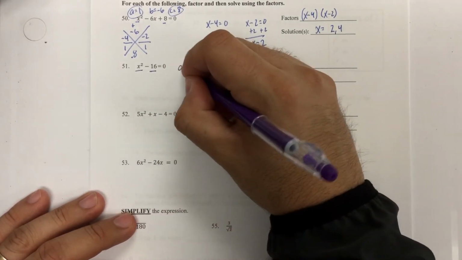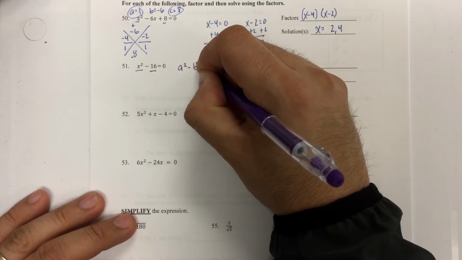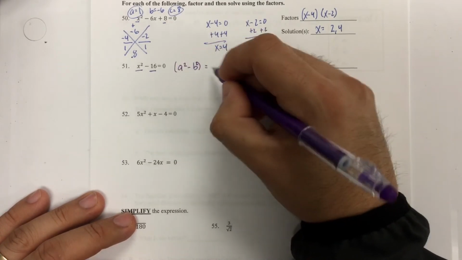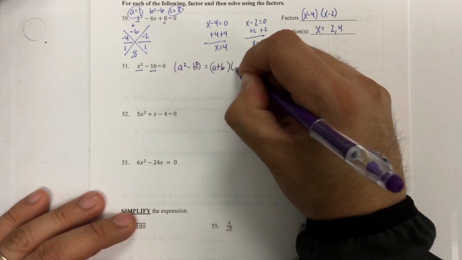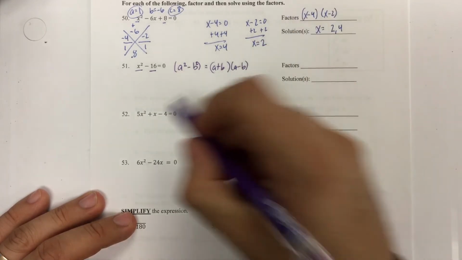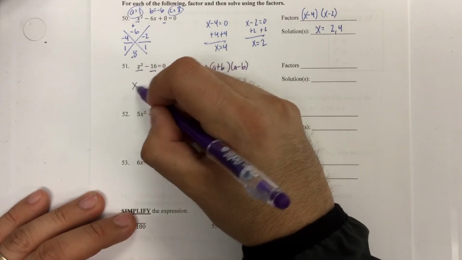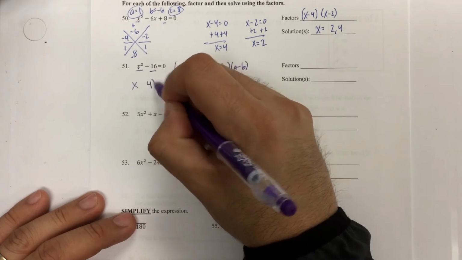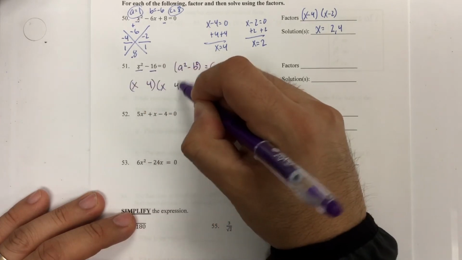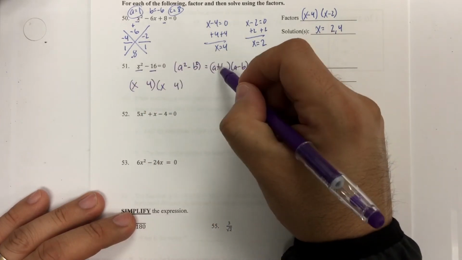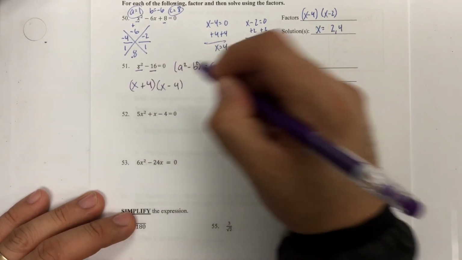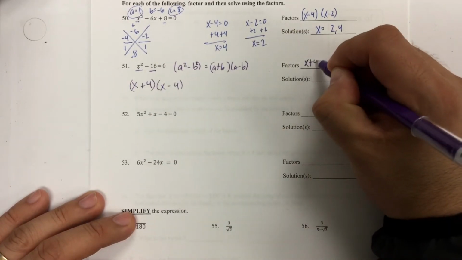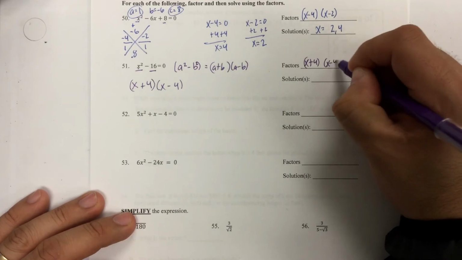If you've forgotten the formula, it's like a squared minus b squared. So then you write a plus b and a minus b. So pretty much you take the square root. So the square root of this is x. The square root of this is 4. And you write it twice. The first one or second one doesn't matter. For one's positive, one's negative. So my factors are x plus 4, x minus 4.